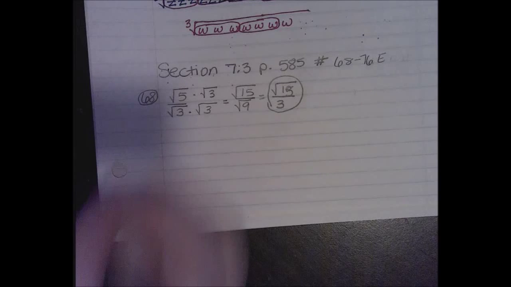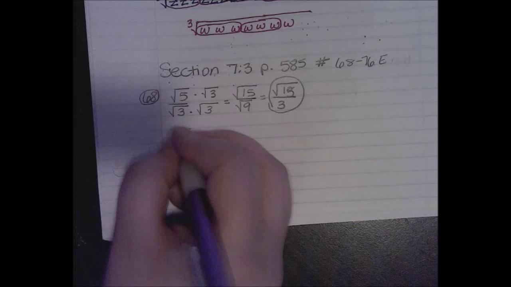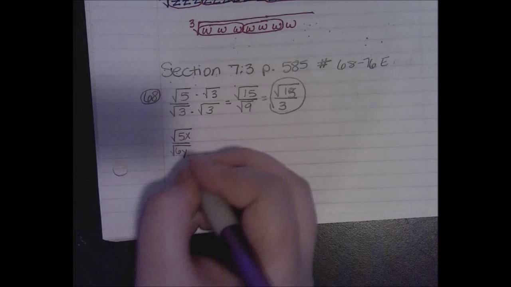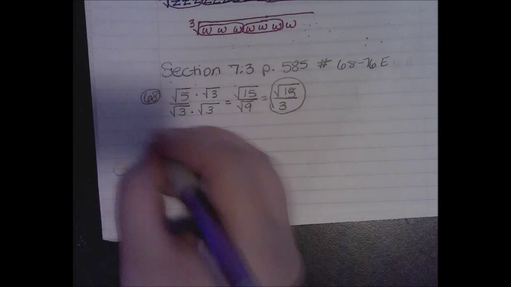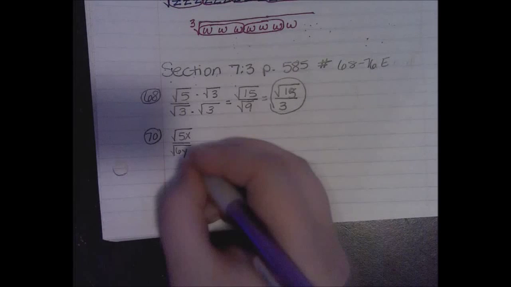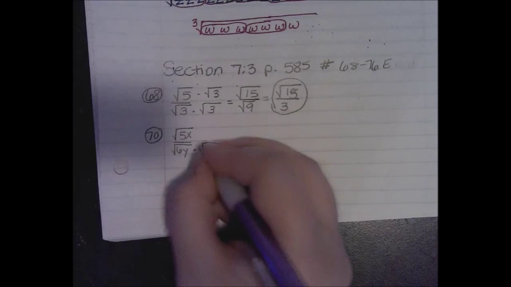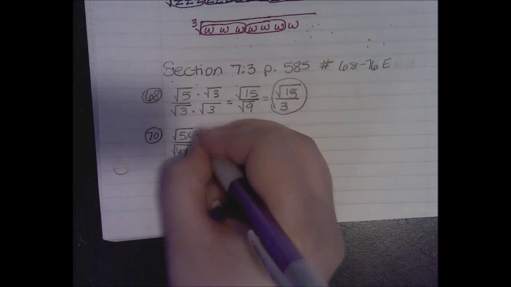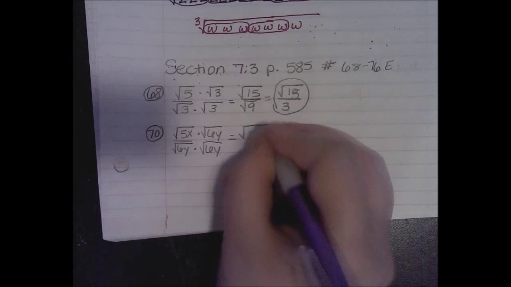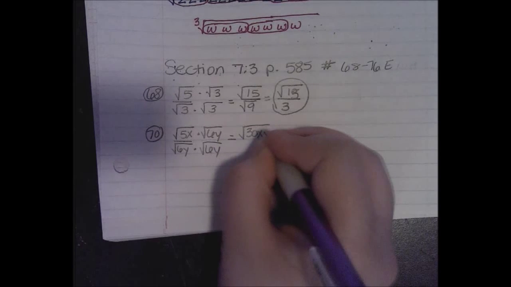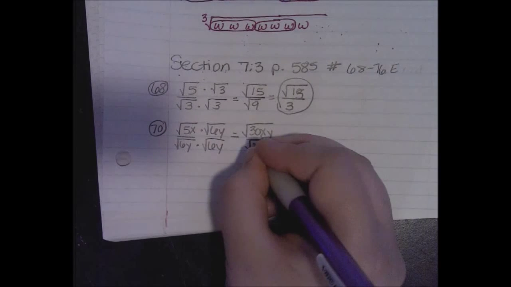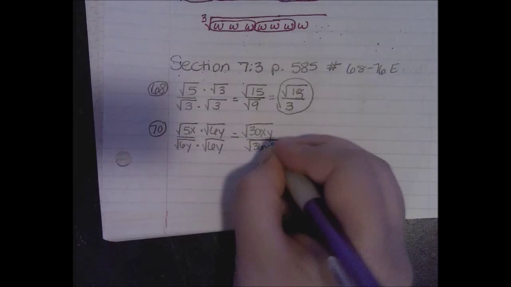We had the square root of 5x over the square root of 6y. And again, this is number 70. So what we're going to do is multiply by the square root of 6y in our numerator and in our denominator. That will give us the square root of 30xy over the square root of 36y squared.